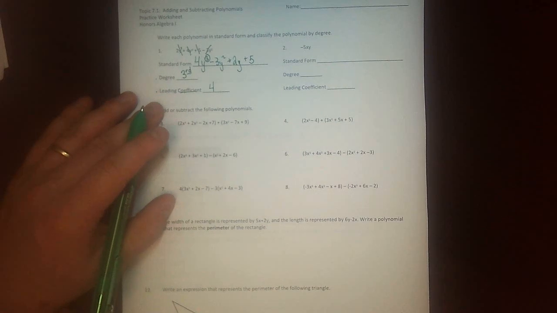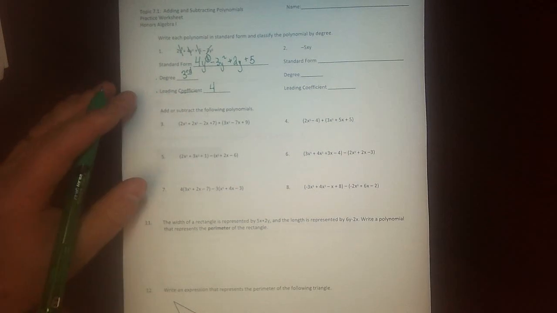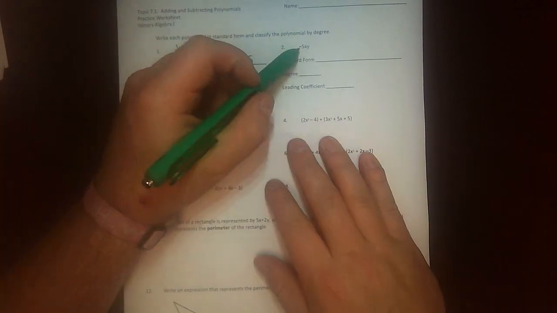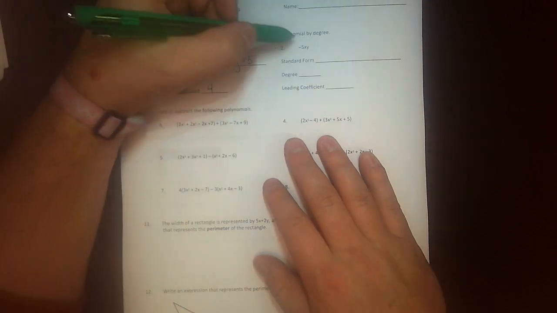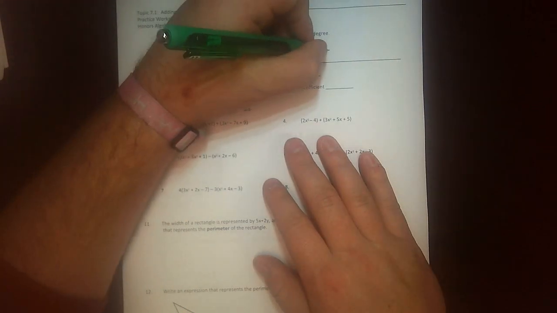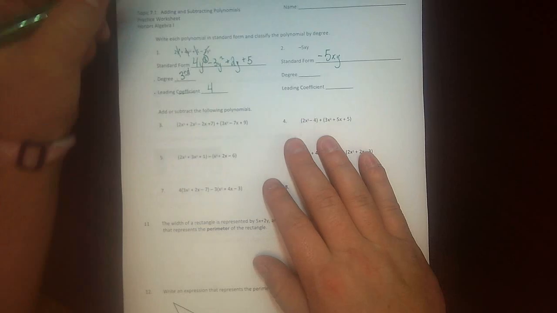Now number 2. Is this a polynomial or is this a monomial? In this case, this is a monomial, so it's actually already in standard form. Standard form for a monomial, we can't really reorder anything, so it's just going to be -5xy.